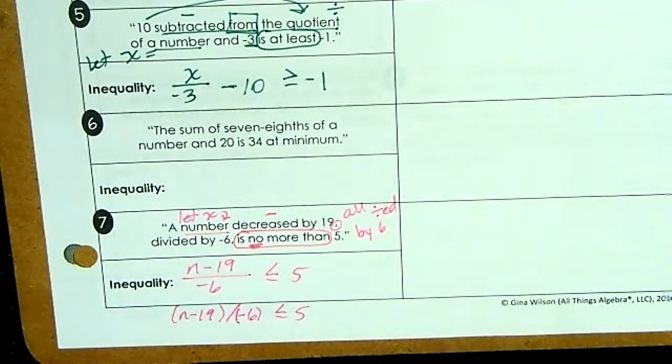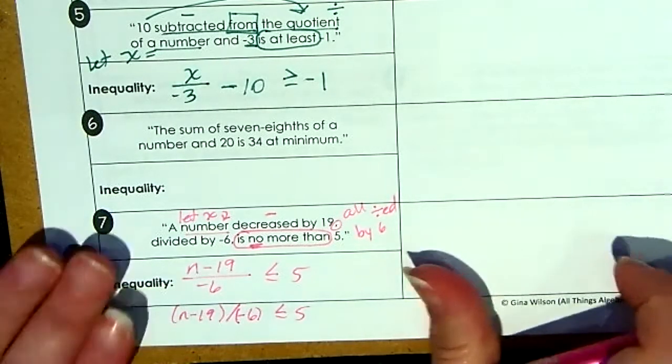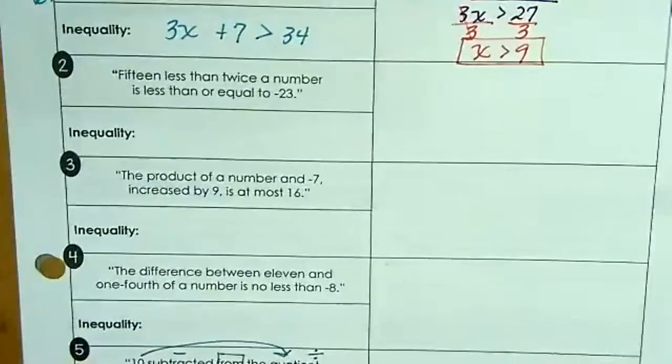Okay, now we're going to move on to just true application word problems, not to where it's just a sentence. So moving to the next page, onto the back.